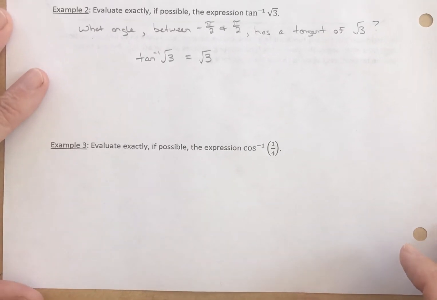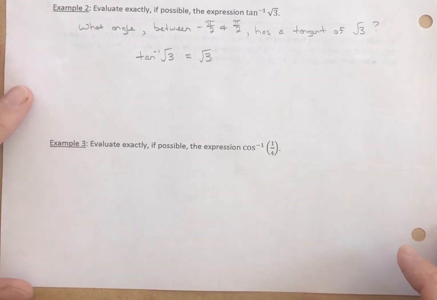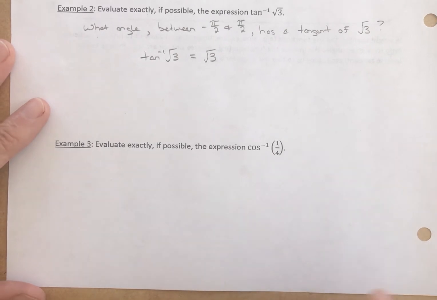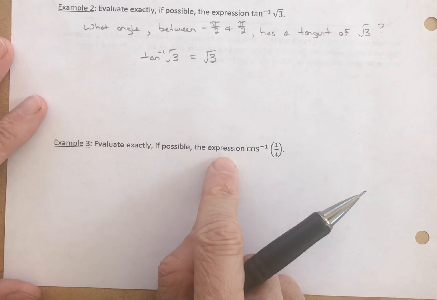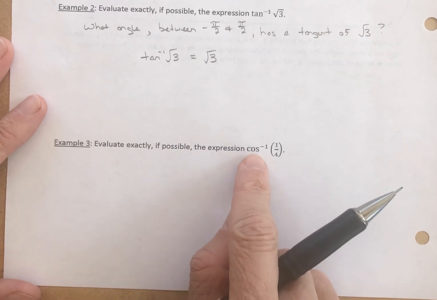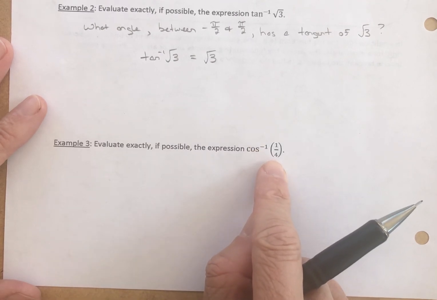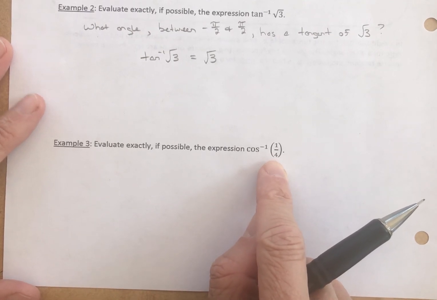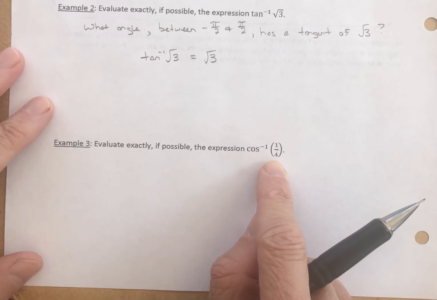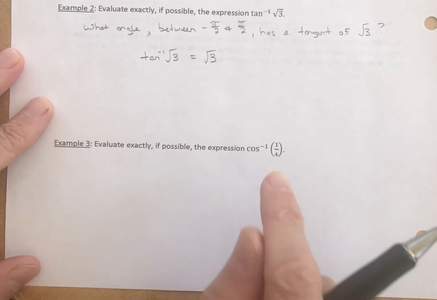All right, last question for this video. Evaluate exactly, if possible, the expression, the inverse cosine of 1/4. Well, 1/4 is not one of our known angles. It's not on our unit circle. So we don't have an exact value for this one.